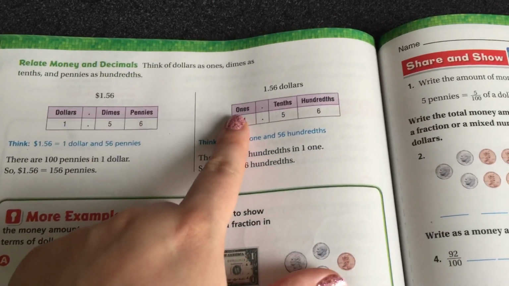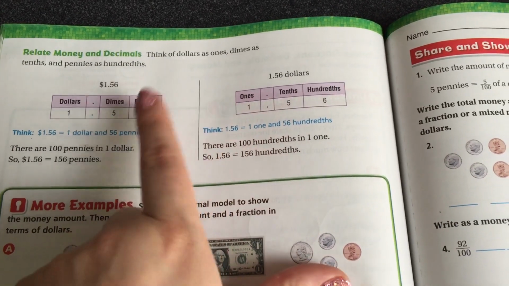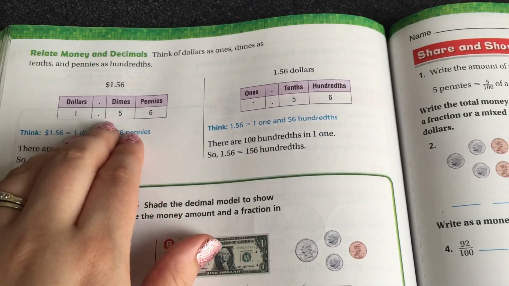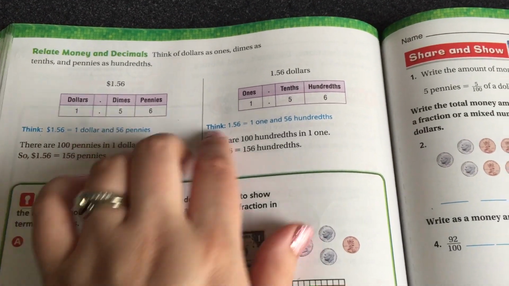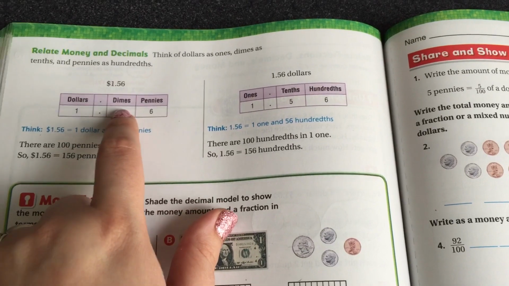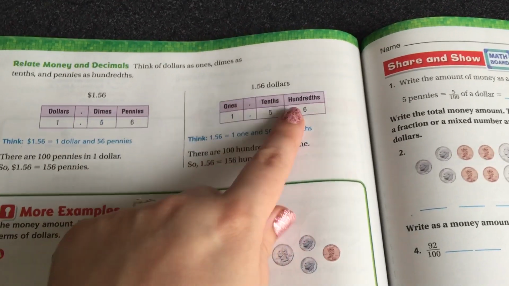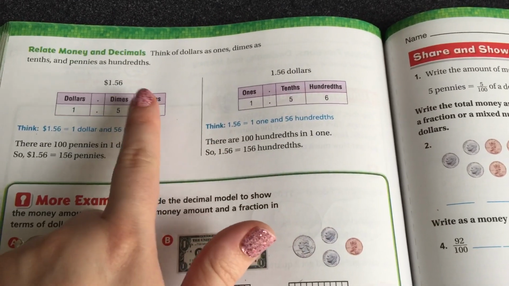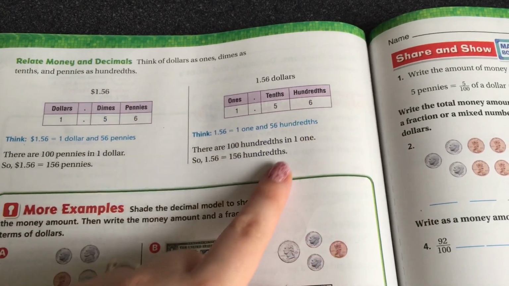The dollars are the whole numbers, the ones or tens or hundreds or however big it is. And then the dimes is the tenths, because a dime is 1/10 of a dollar. And then the hundredths are the pennies, because each penny is 1/100th of a dollar.